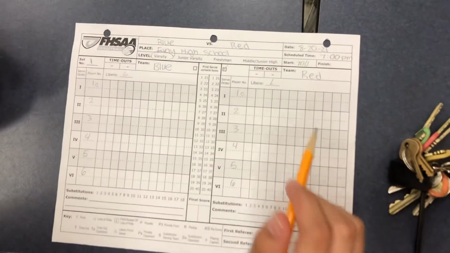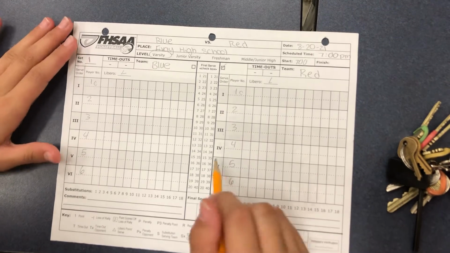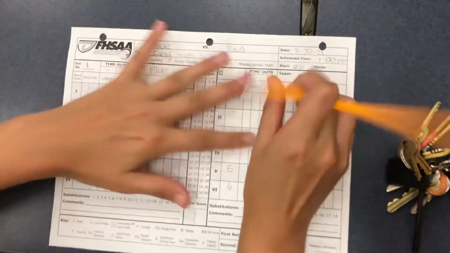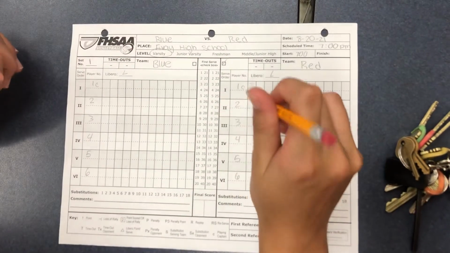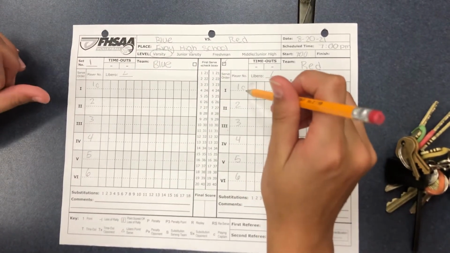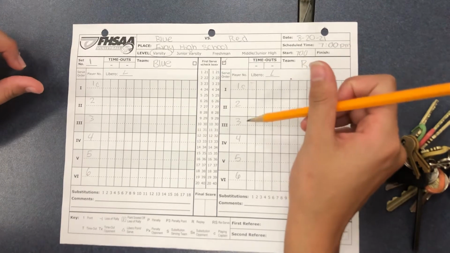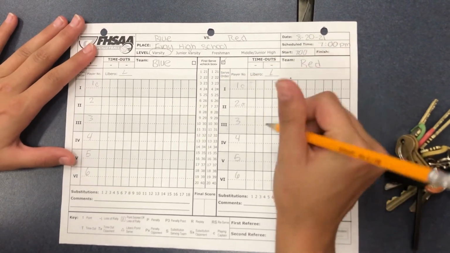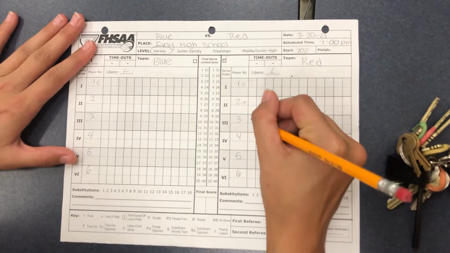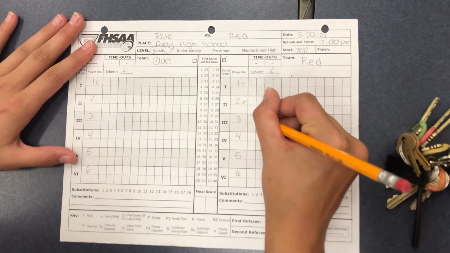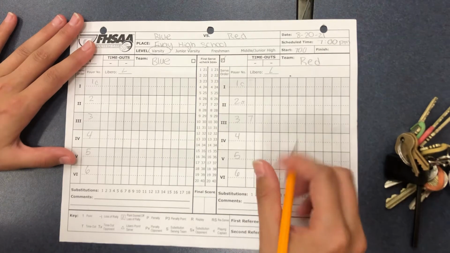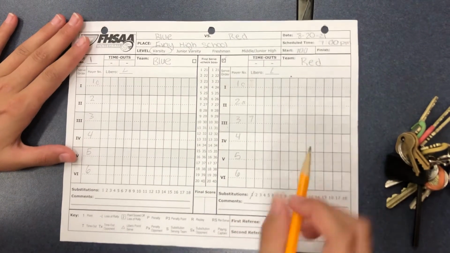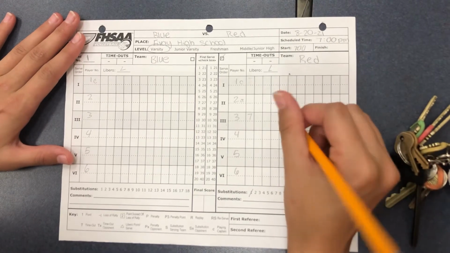And then as the game goes on, we'll say 7 subs in, oopsie, just kidding. So the captain always has to stay on the court. If they come off the court, you have to ask the coach who's the captain and they'll tell you, and then you just put CC. And then, so say we have a substitution, you're gonna put the sub here, cross off one of the substitutions down here, and then that's it.